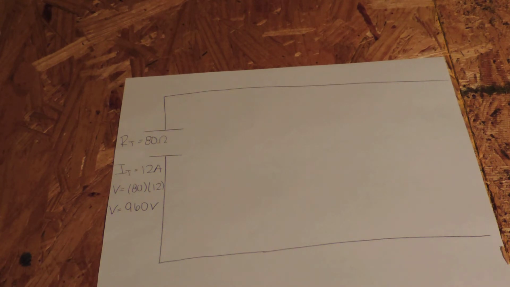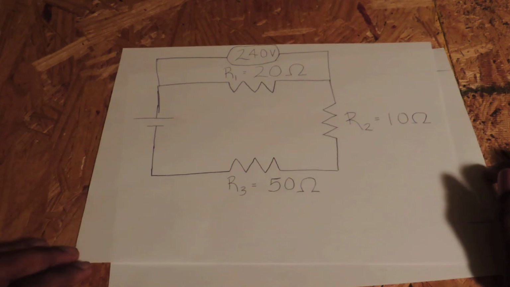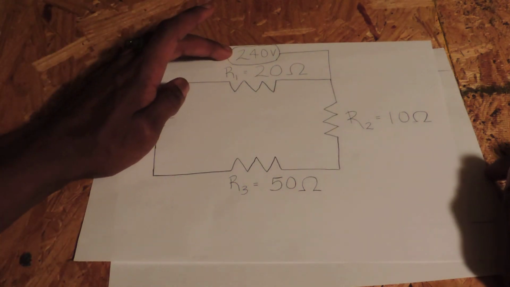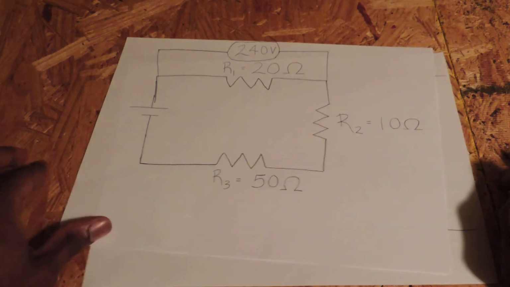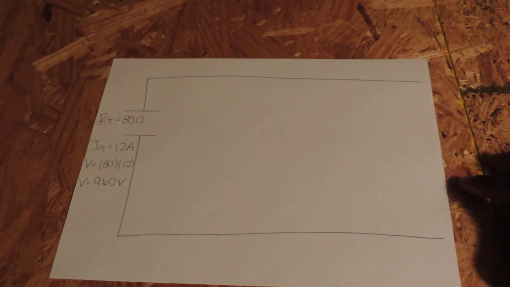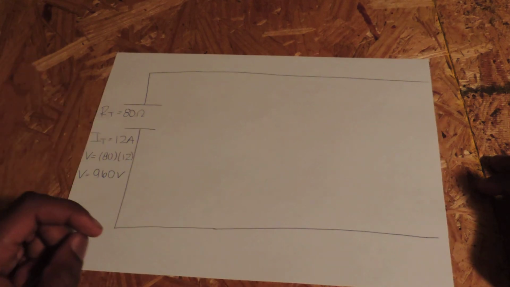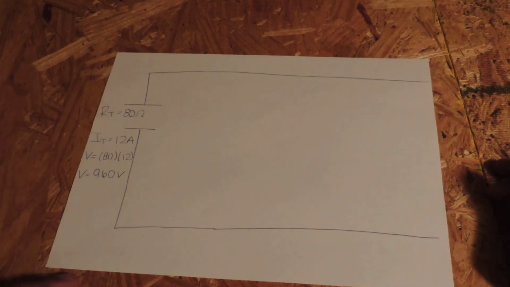So we made a difficult problem seem easy, going from just having 240 volts and one resistance and all of the rest of our resistance, to finding out our total amps, voltage, and resistance. It's simple stuff. Don't make it difficult. And like I said, it's easy once you sit down and think about it.